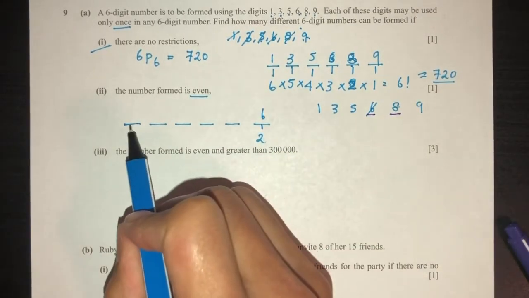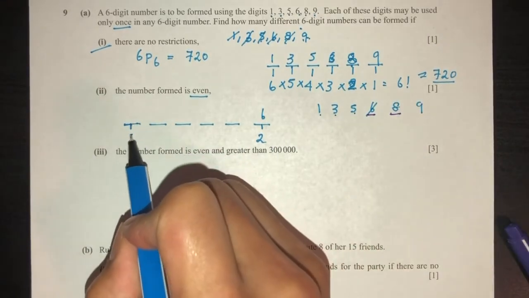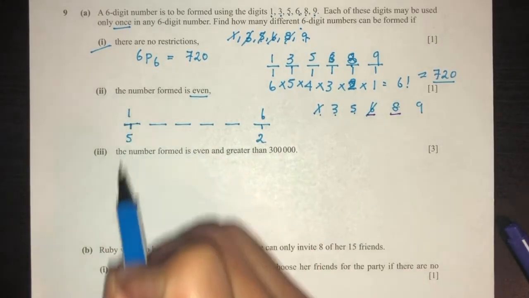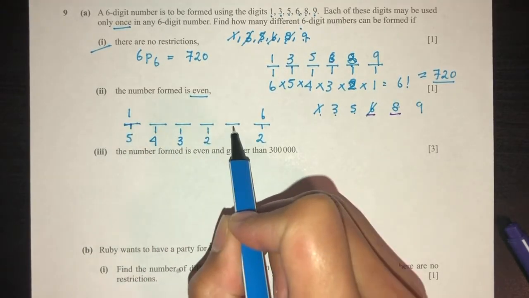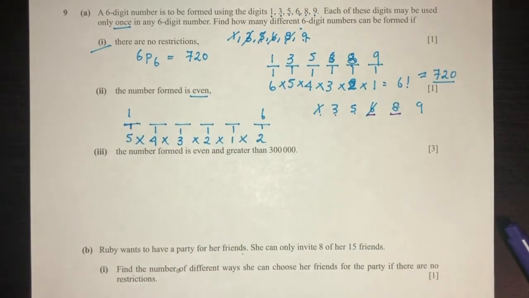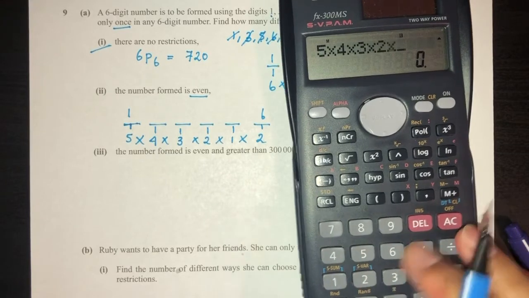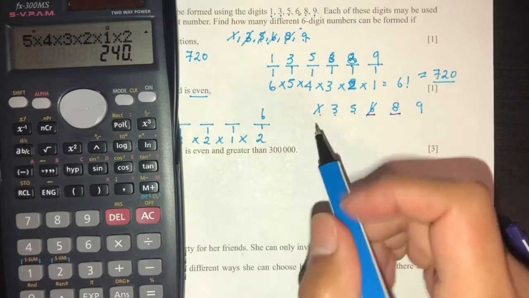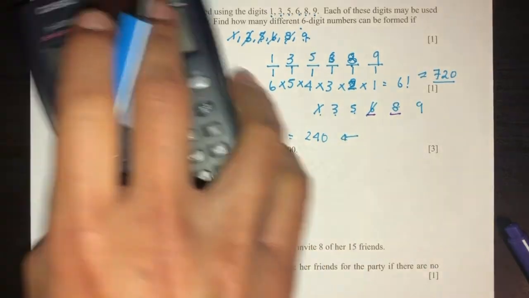Now for the rest, it can be anything. So for this one I have how many choices? I have 1, 2, 3, 4, 5 choices. Let's say I choose 1. For this one I will have 4 choices, 3 choices, 2 choices, and 1 choice. The answer will be like this: 5 times 4 times 3 times 2 times 1 times 2. That should be 240 for your answer for part B.